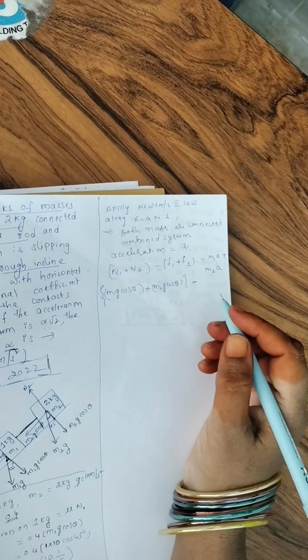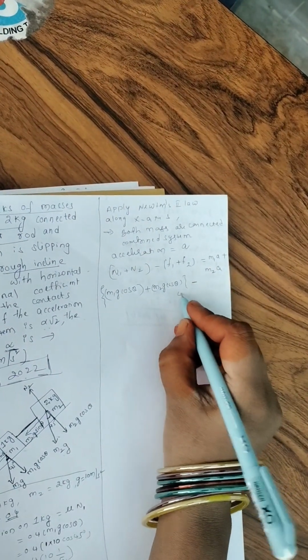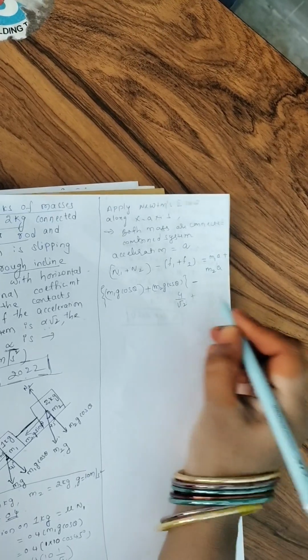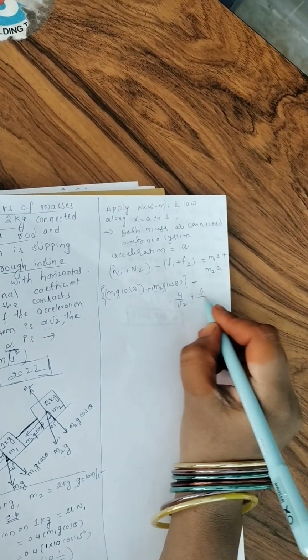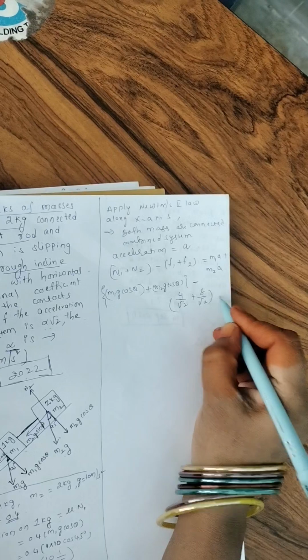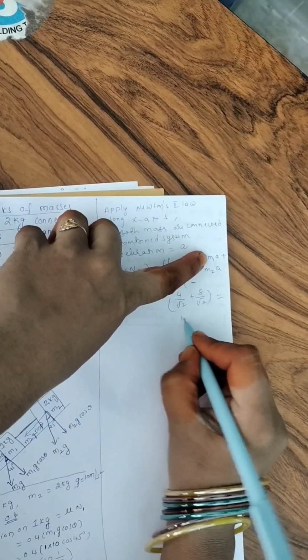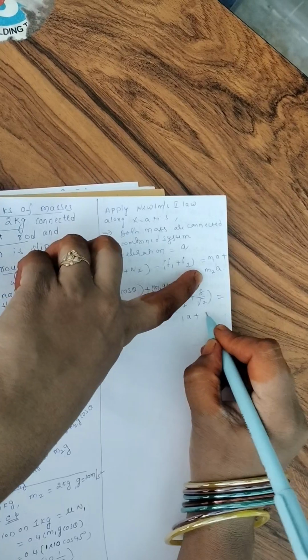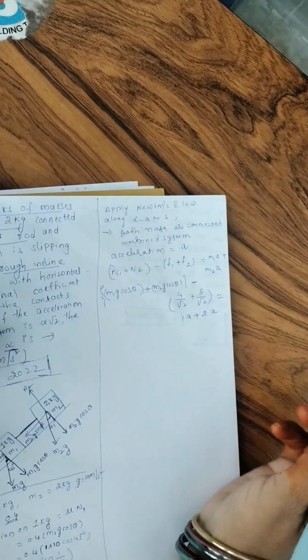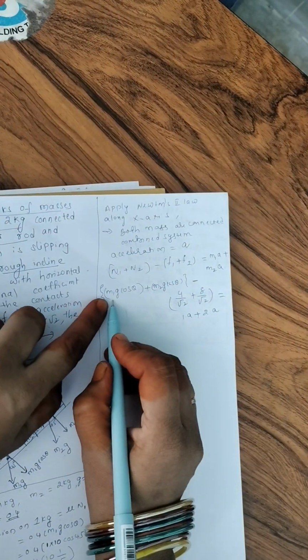Minus F1, what you got? 4 by root 2 newtons. F2, what you got? 8 by root 2 newtons. That is equal to what he is saying: M1 is 1 kg, so 1 into A, and M2 is 2 kg, so 2 into A. Right? Now let us substitute the values.